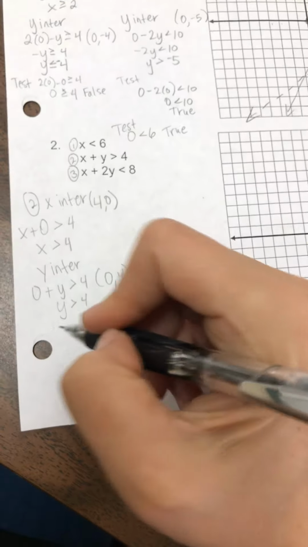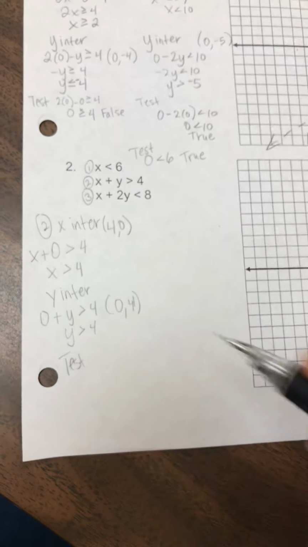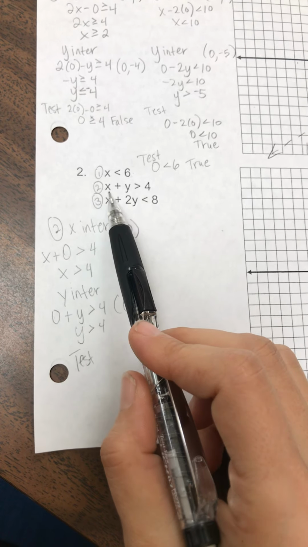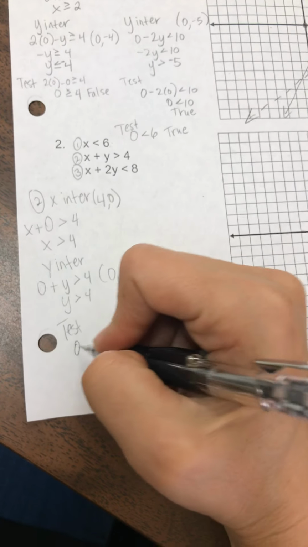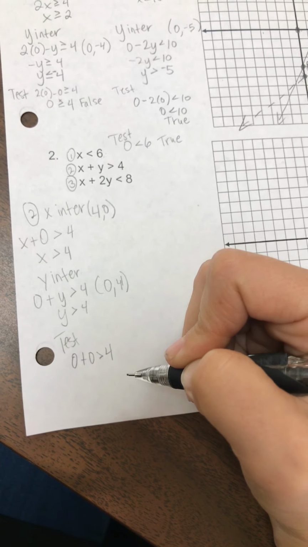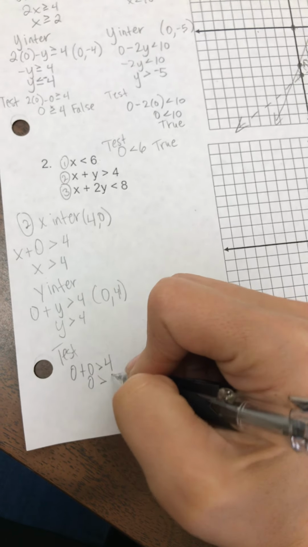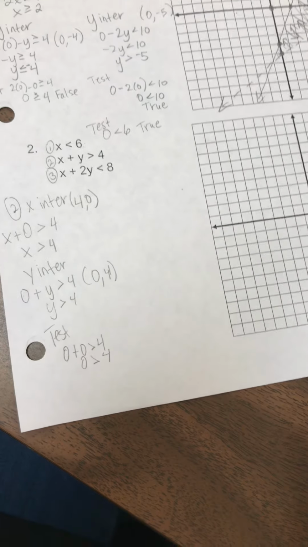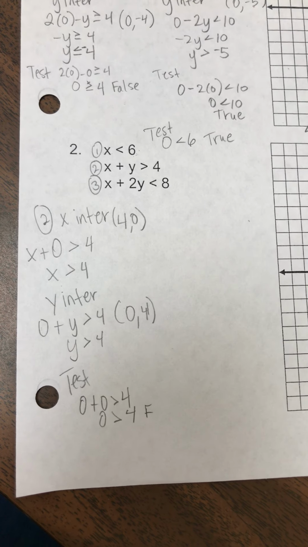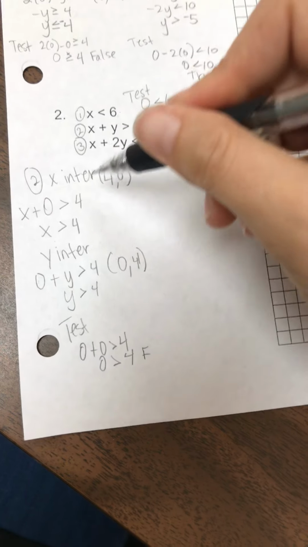Now let's do our test point. You're going to plug 0 back in for both the x and the y. So you're going to get 0 plus 0 is greater than 4, which is going to be 0 is greater than 4. Is that true or is that false? That's false, right? 0 is less than 4. All right, so we've done line 2.